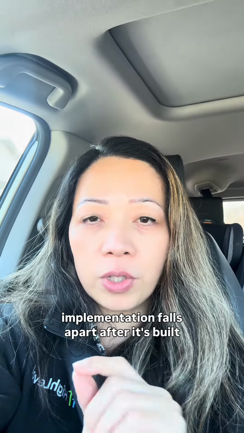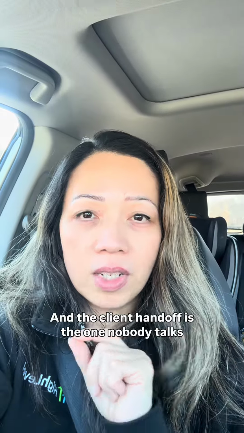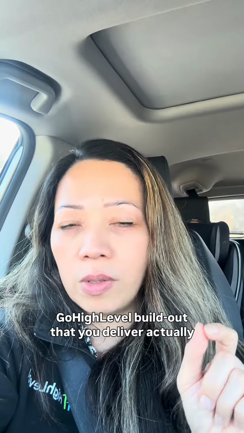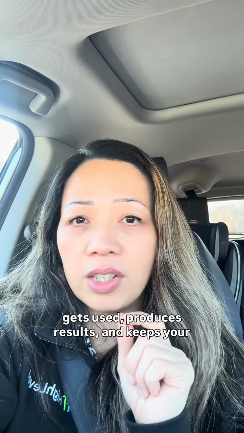There are 3 places a GoHighLevel implementation falls apart after it's built, and the client handoff is the one nobody talks about. Give me the next 4 minutes and I'll walk you through the Implementation Handoff Protocol, a 3-step system that ensures every GoHighLevel build-out that you deliver actually gets used, produces results, and keeps your client retained instead of requesting refunds 3 months later.